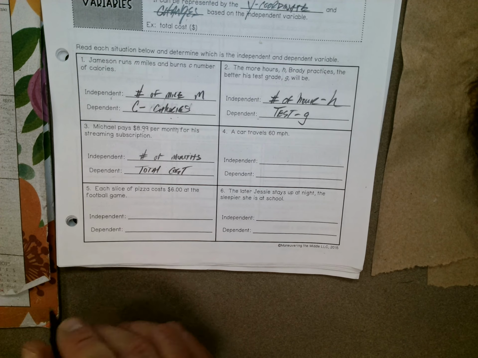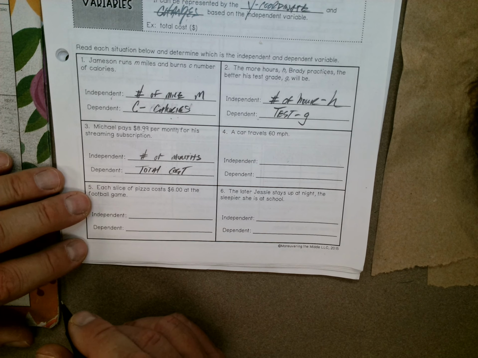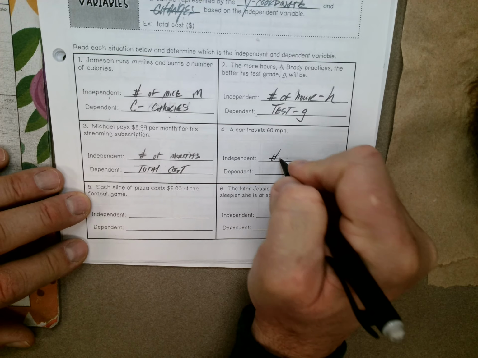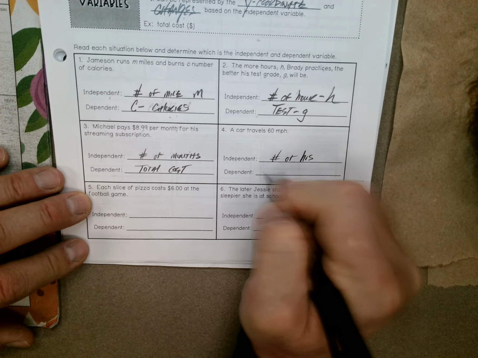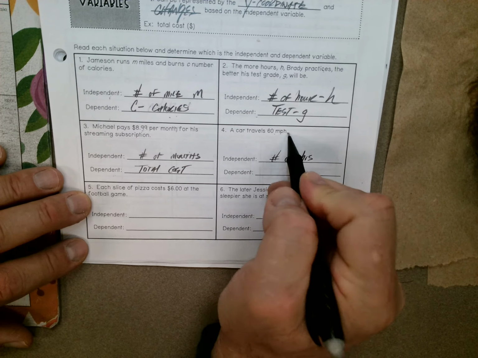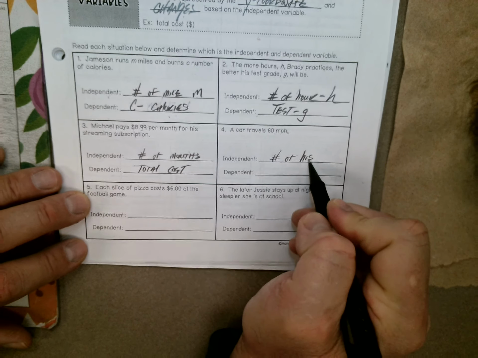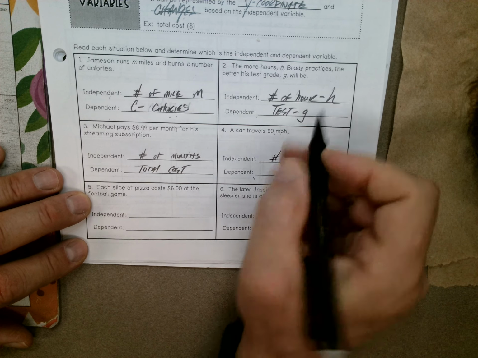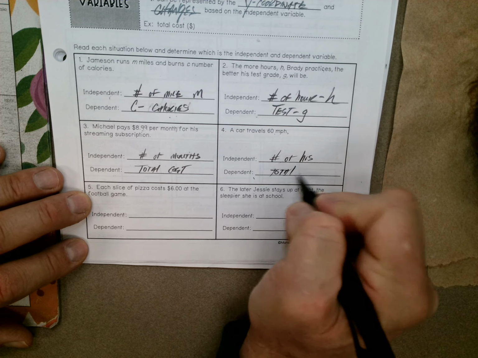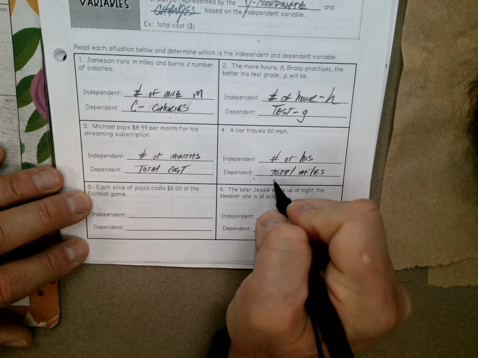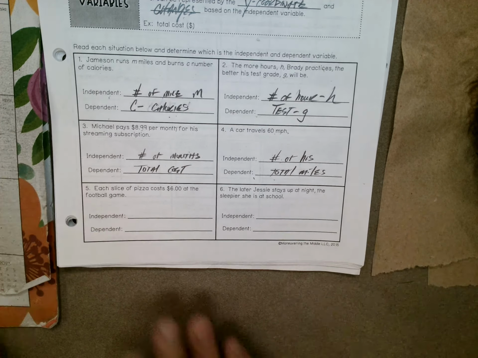A car travels at 60 miles an hour. What is independent? Well, the number of hours, all right? You travel miles per hour. So how long you drive, and what's dependent on that? The total miles, right? The more you drive, the farther you go.